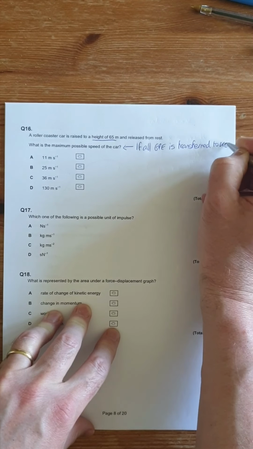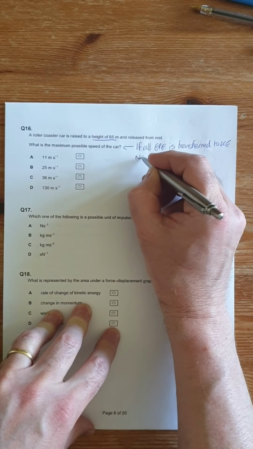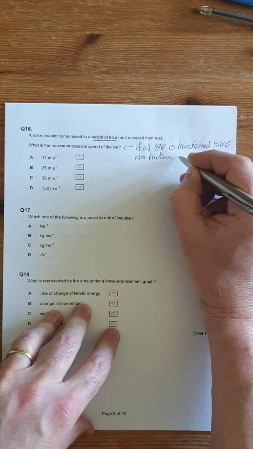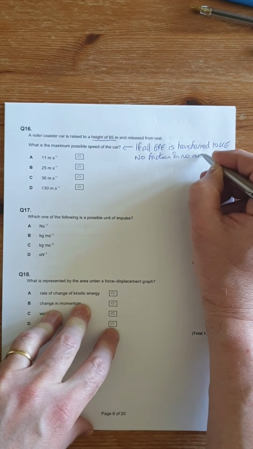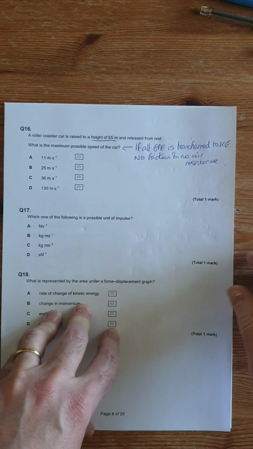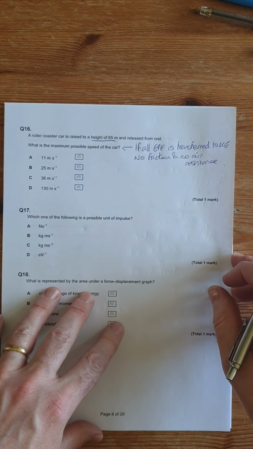to kinetic energy. In other words, we're going to assume no friction and no air resistance. So there is no transfer of energy through work done against friction.